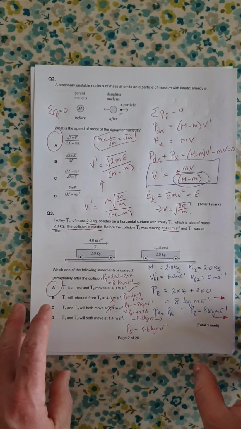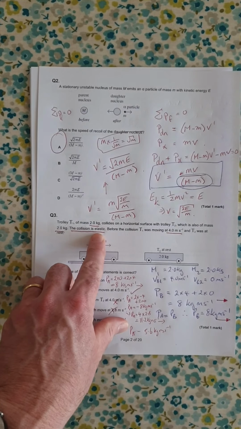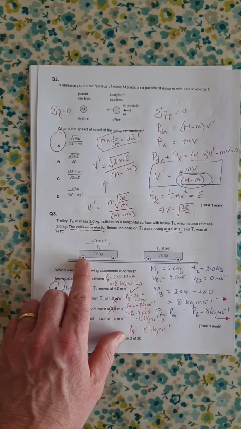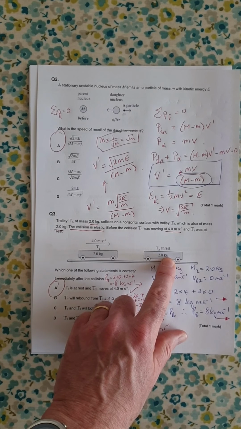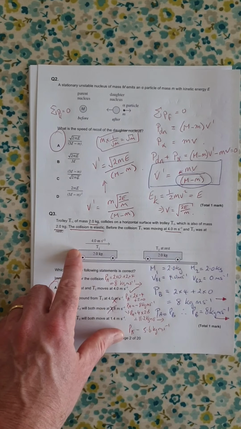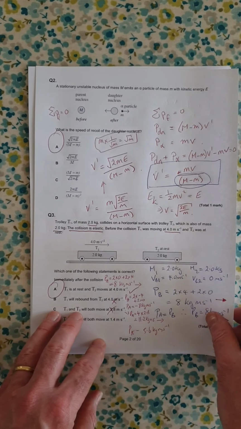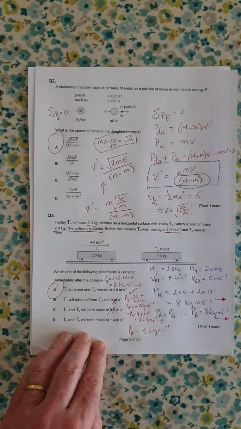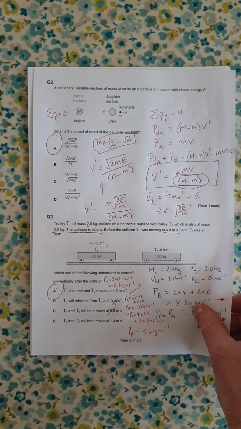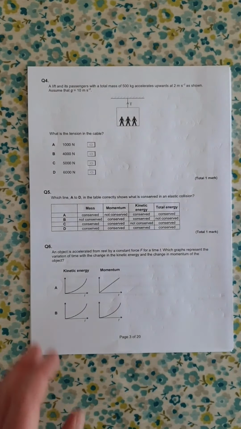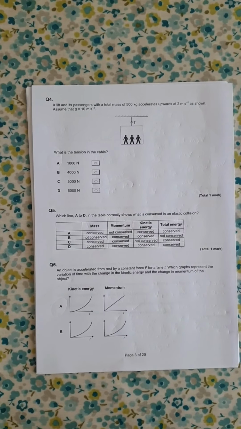Again, the shortcut for this question is that they told us it's an elastic collision. So if one object is moving and the other object is at rest, and the collision is elastic, it means the first object stops and the second object moves away with the same velocity. Okay, moving on to the next question.